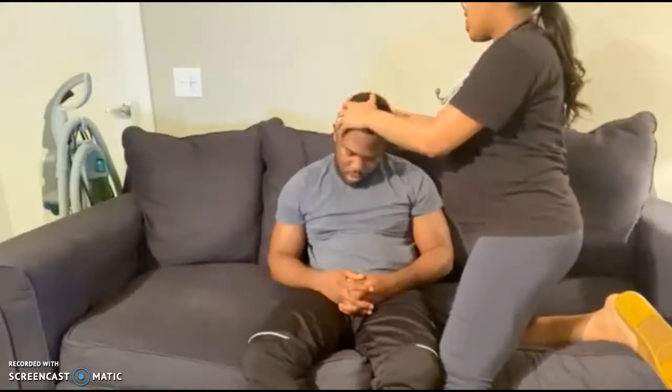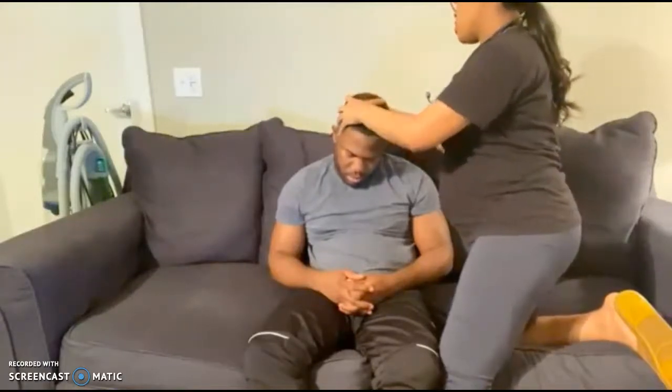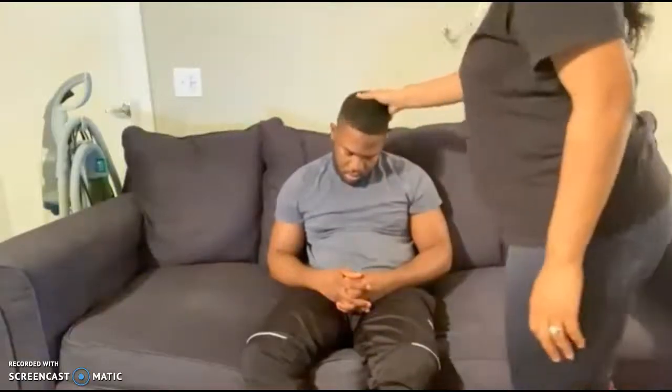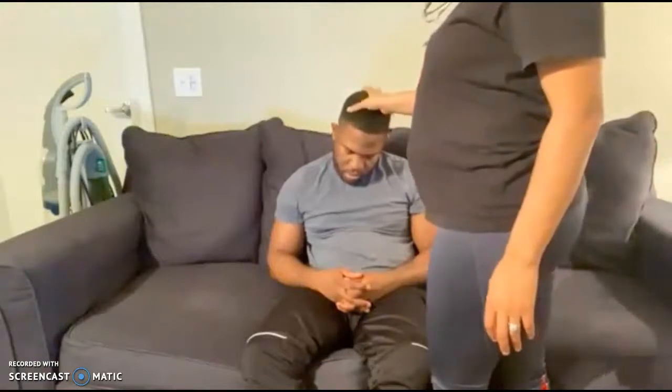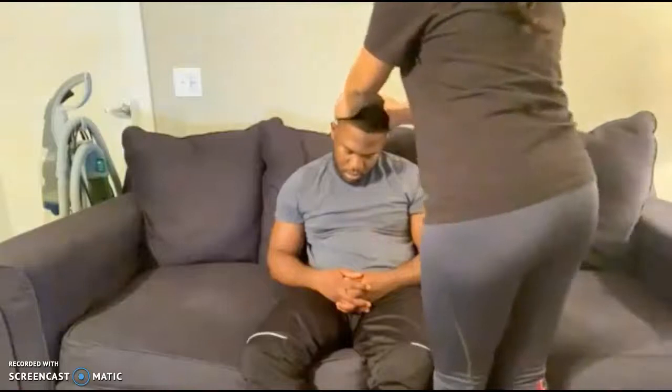No, okay. No lesions or scarring noted. No tenderness noted, and hair is evenly distributed. And the texture is smooth. And no signs of hair loss noted.